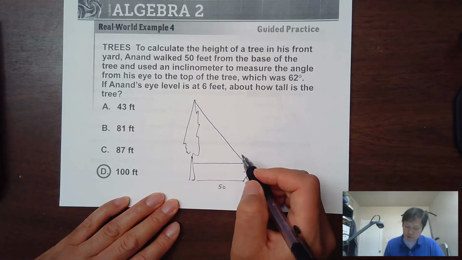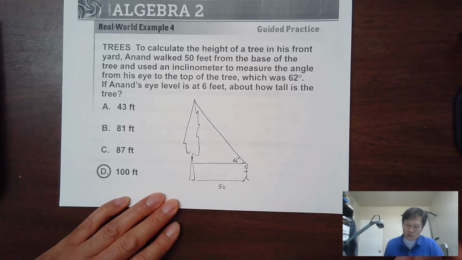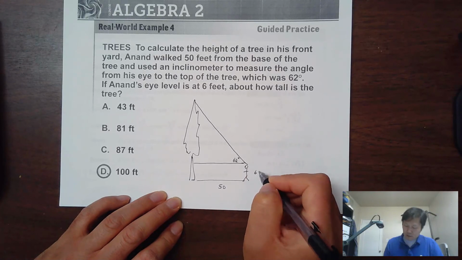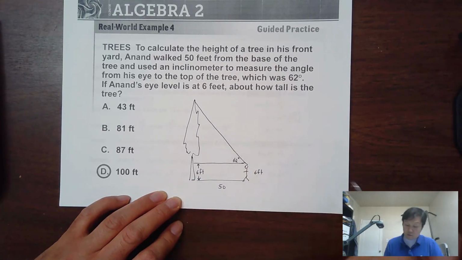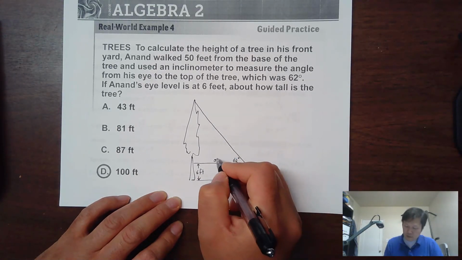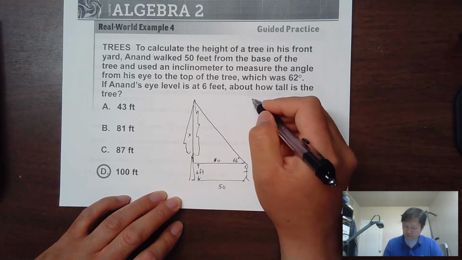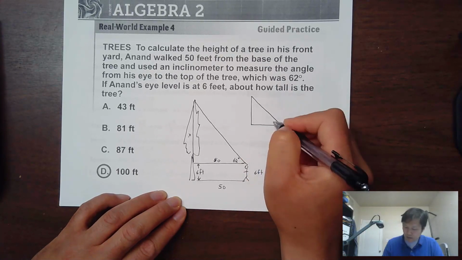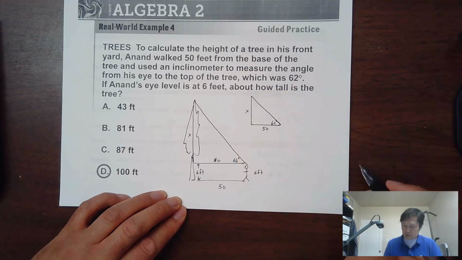So just 62 degrees here. Eye level is 6 feet. Okay, this is 6 feet here. That's 50. Okay, so we're looking for this length as x. 62 degrees here, 50 and x.